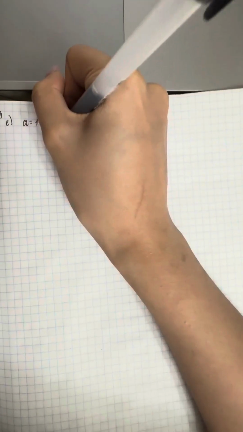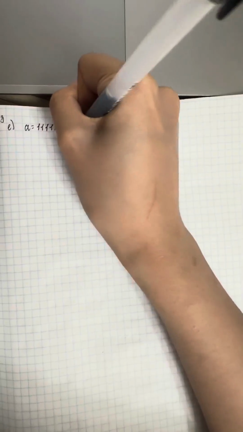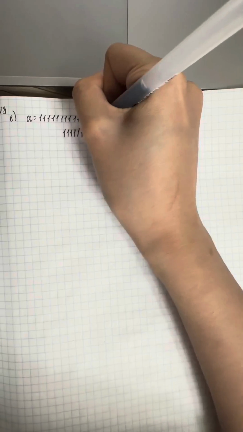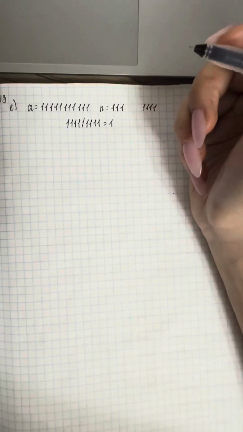And so let us divide this: 1111 divided by the same number 1111 is equal to 1, and it means the remainder is equal to 0.